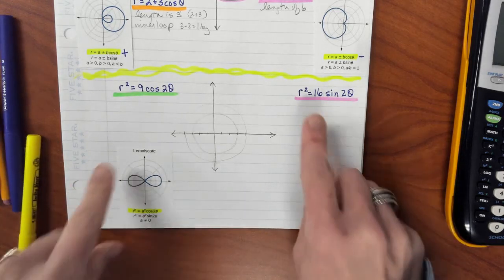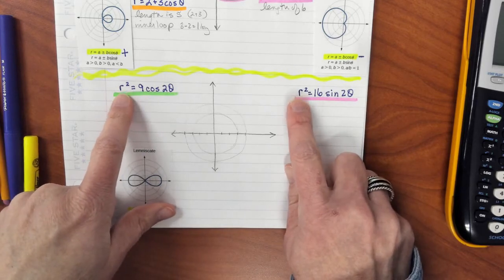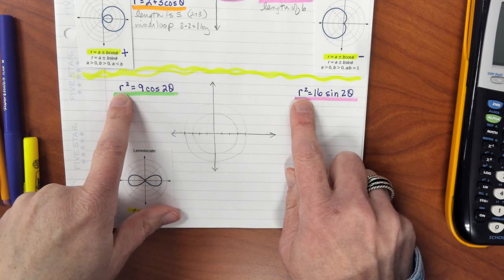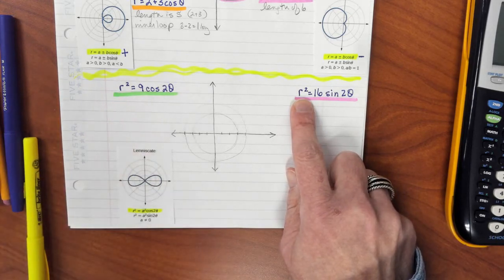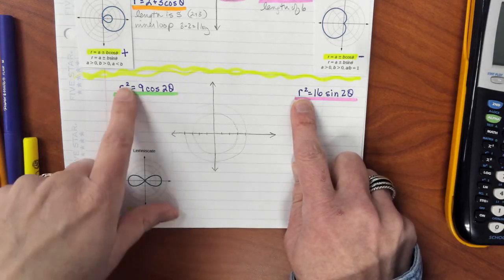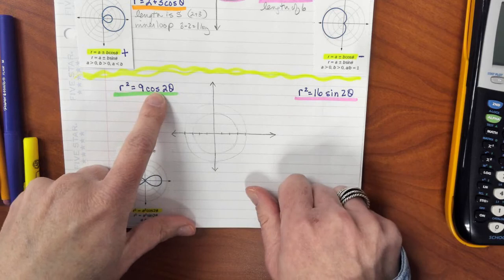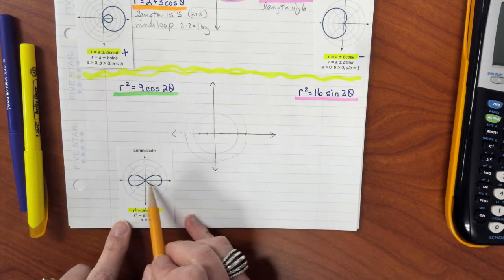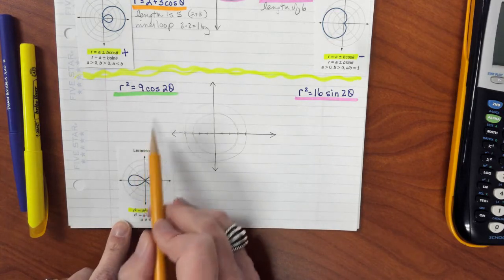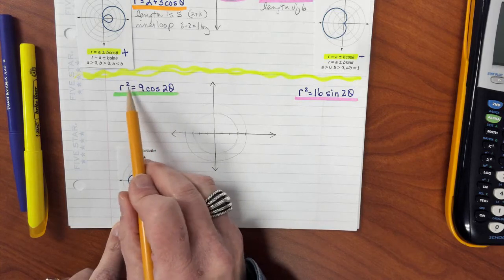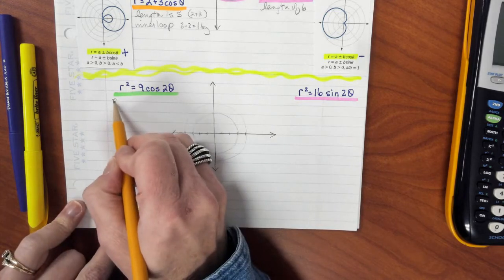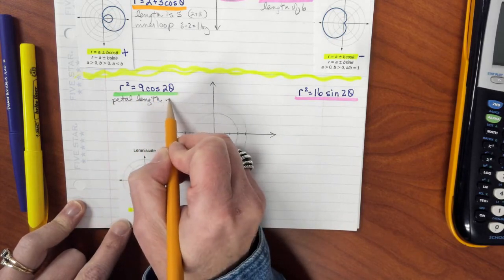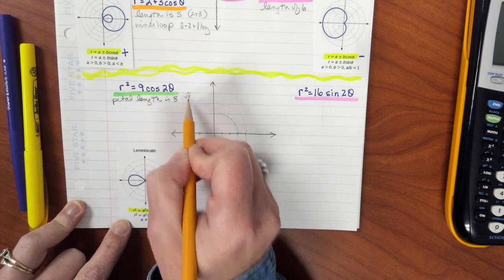If you also notice, these equations say r squared. They are the only ones, hint, hint, that have the r squared. Everything else is just going to have an r. All right, it won't be r squared. So if it's r squared equals a cosine, let's do that one first because it's similar to this. Your petals essentially are going to be as long as the square root of that number. It's squared so you can remember that you're taking the square root. So the petal length is 3, or the square root of 9, if that helps.